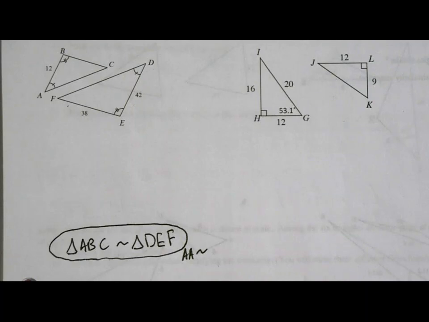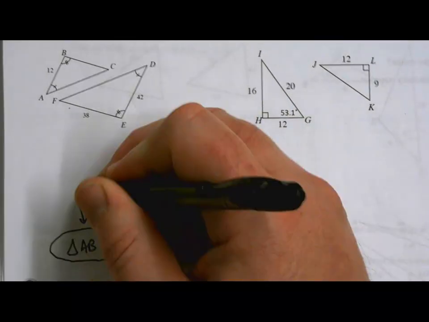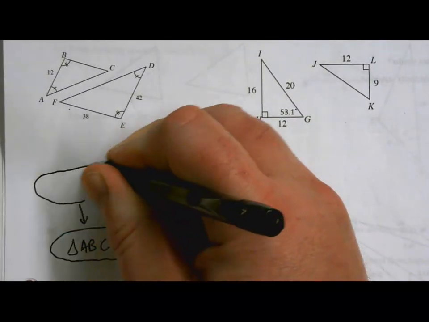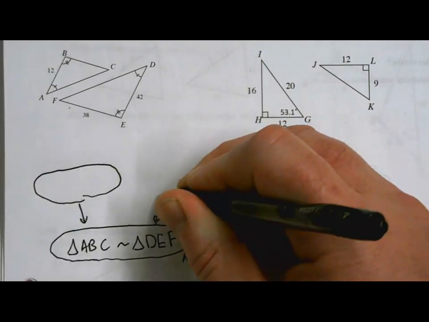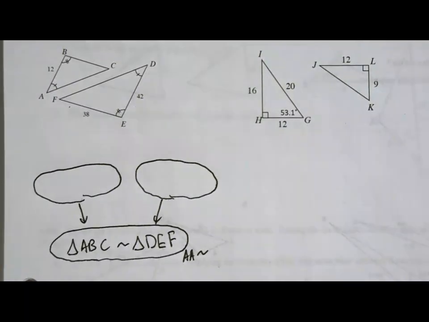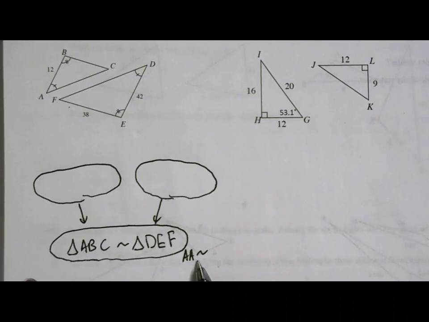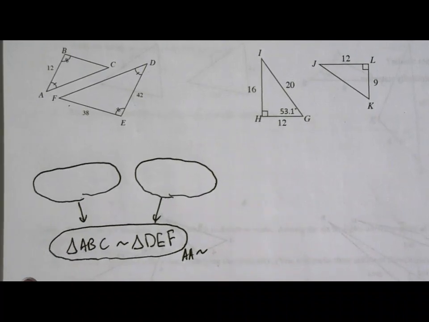All right, we're doing AA, which means I need two pieces of evidence to flow into this conclusion to support it. So I'm going to go ahead and draw myself a couple of bubbles. I need two because basically you need one piece of evidence for each thing in your reason. Angle, angle. I need two pairs of angles, and I need to show that those angles are congruent.